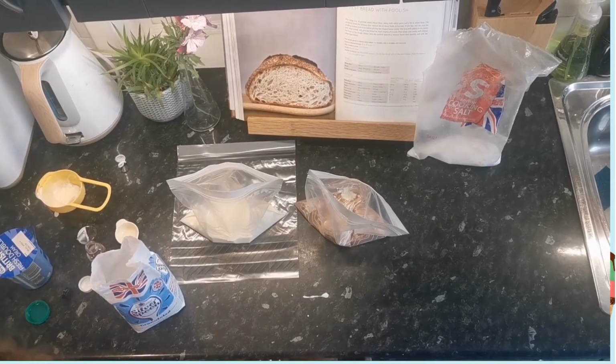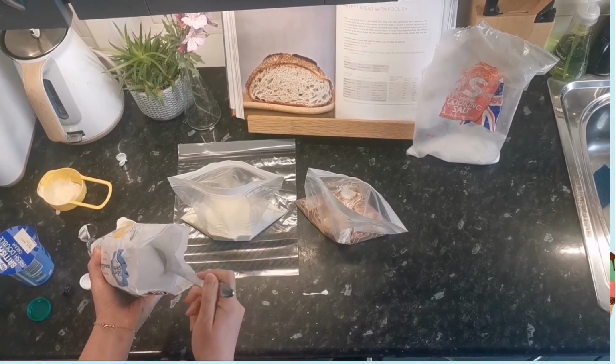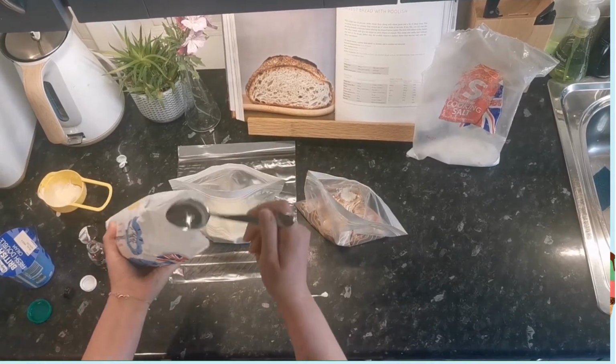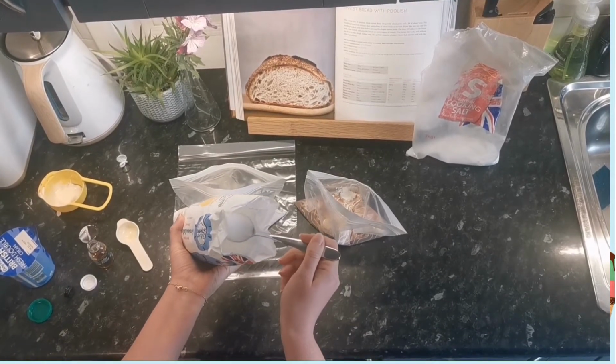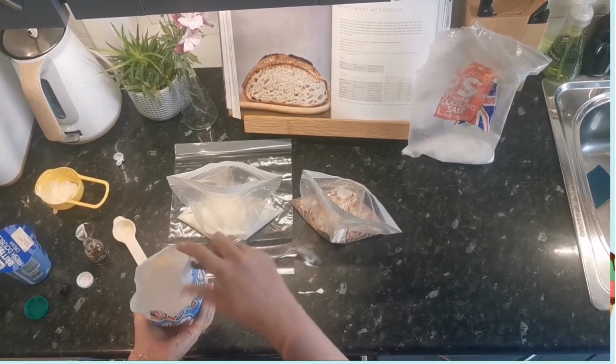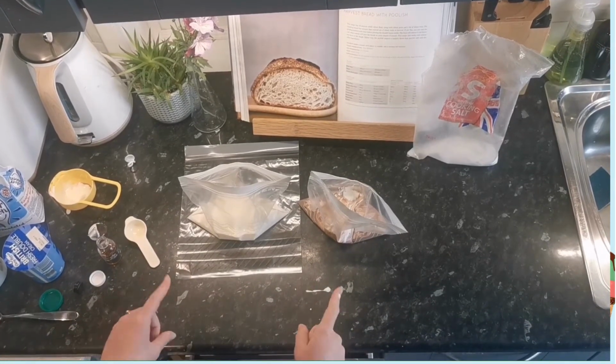And for a bit of extra sweetness, we're going to add some sugar as well. I'm going to add a tablespoon of sugar to each one. Oh, that's quite a lot of sugar. Okay. So that's actually my ice cream mixture.